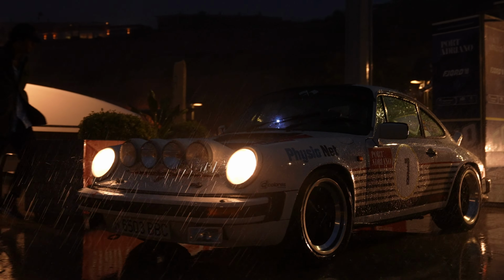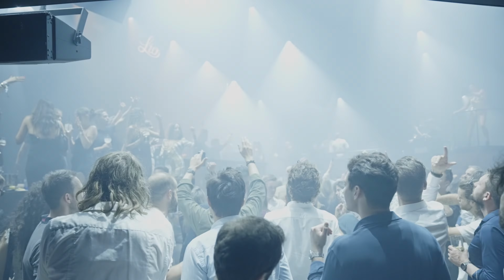TTL is best used in a situation where your subject or your lights are moving. I would think more for event photography, sport photography, these types of things.